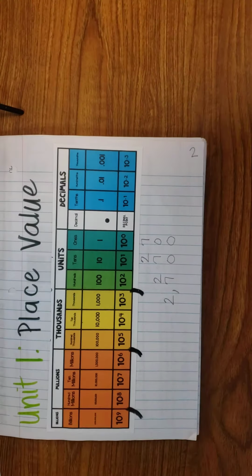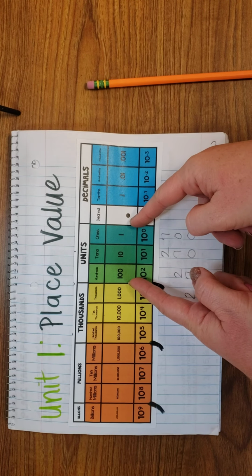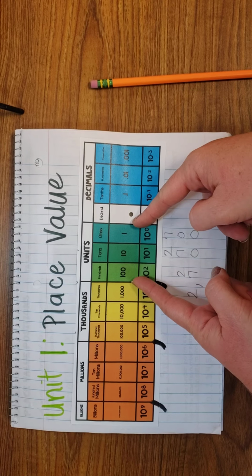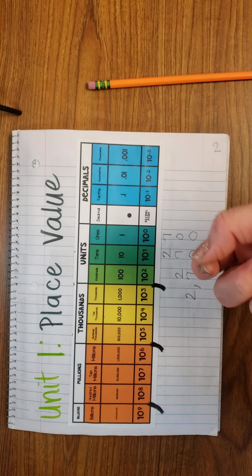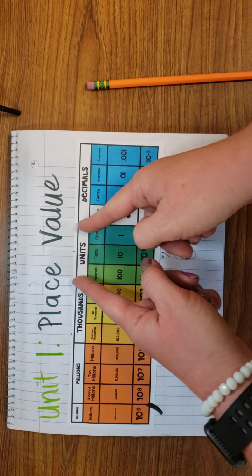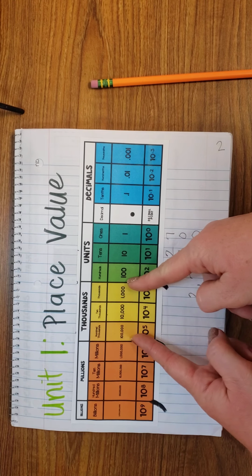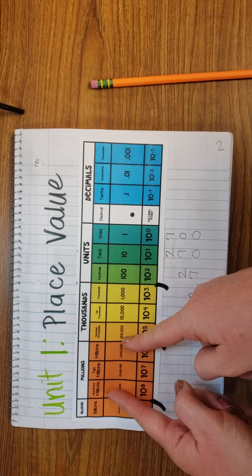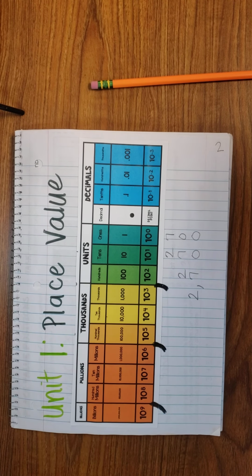Okay, let me zoom back out so you can see the whole chart. So for every 3 spaces, we call that a different period. Now, I don't mean period like you put at the end of a sentence. I mean period as in a group of numbers. Okay, so this would be the units period, sometimes referred to as the ones period. This would be the thousands period, and this would be the millions period. Okay, now we will talk a little bit about billions this year, but we're not going to get there yet. That's pretty high.